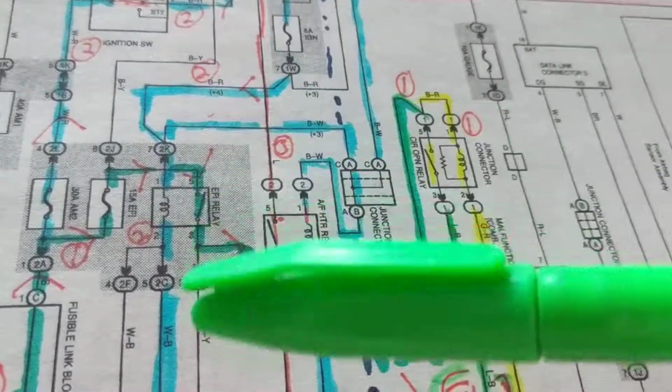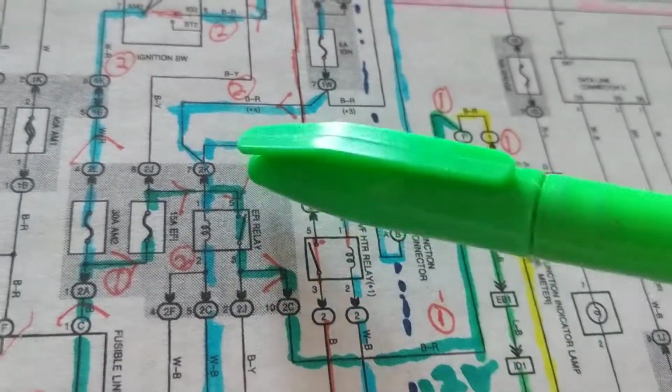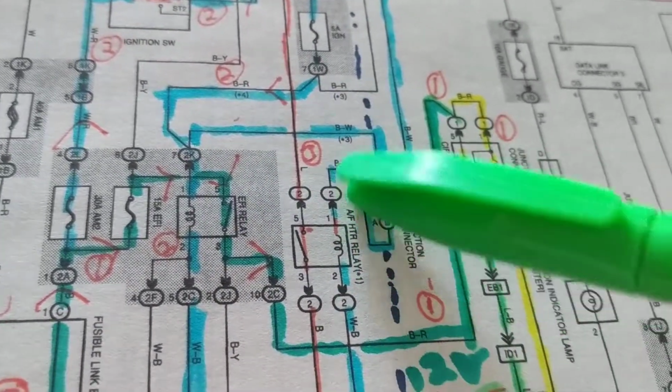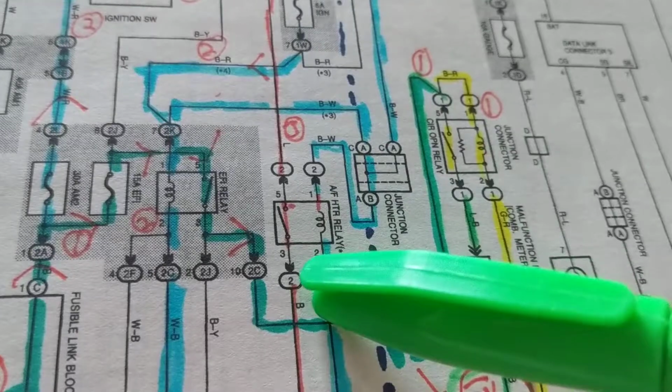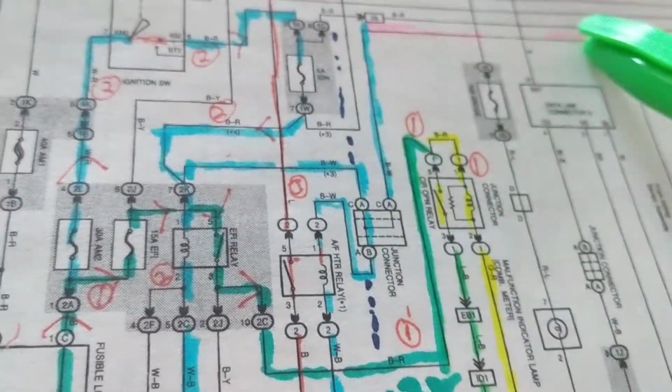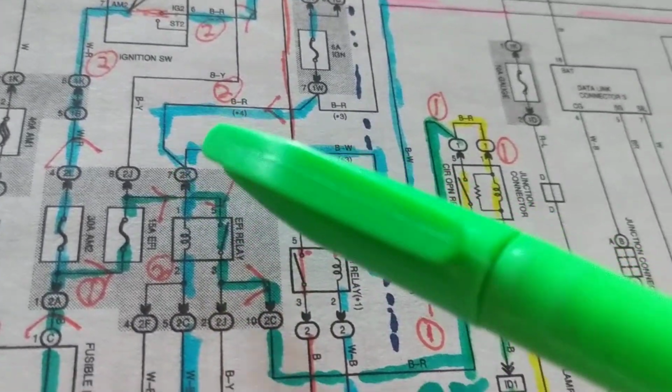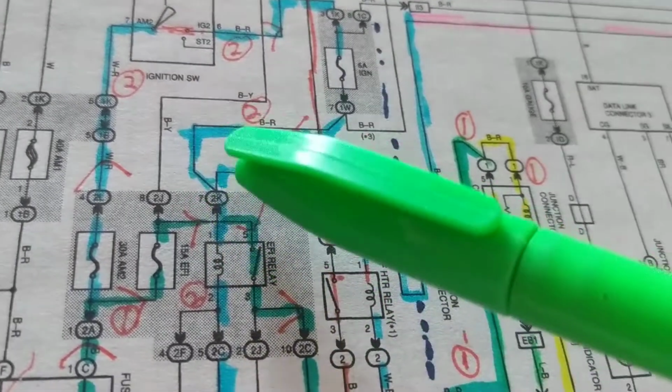So therefore, as you see over here, right, we said this path goes to this relay. That's not going to help me. We're going to go up here. That's not going to help me. It goes back to the computer. What are we left with? We're left with this path.